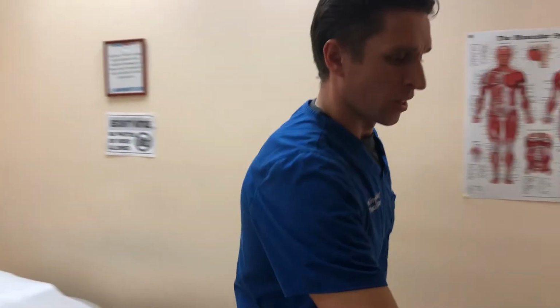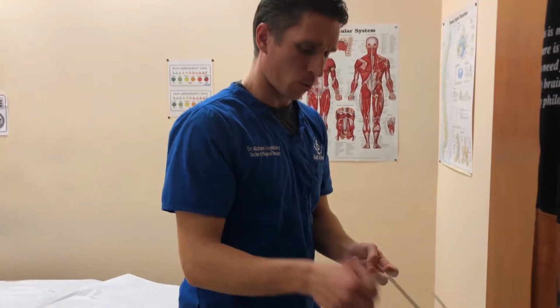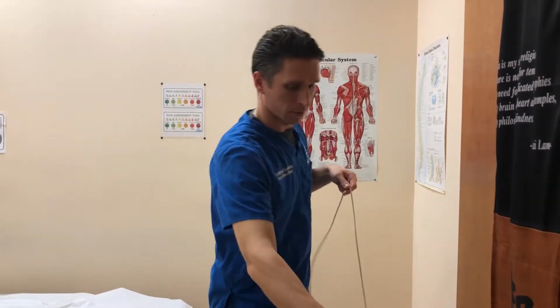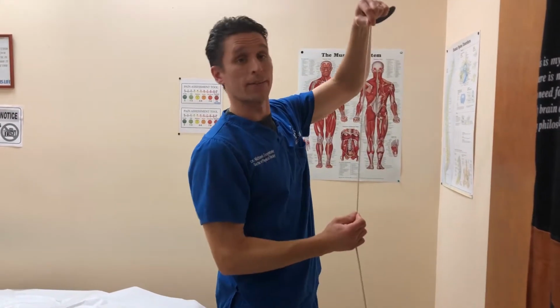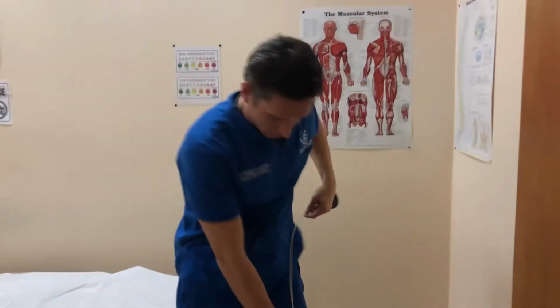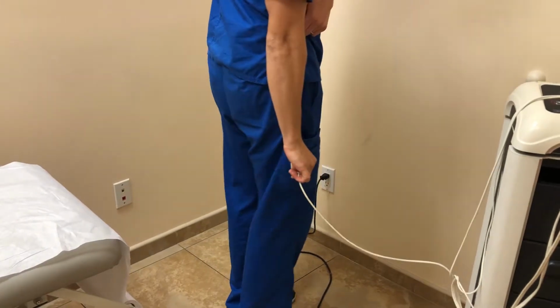Another good exercise that you can do is, and before I show it to you, I want you to understand how the nerves in our body work. Let's pretend we have one straight line like this. Pretend this is a nerve, and in our case, the sciatic nerve runs right along the back.